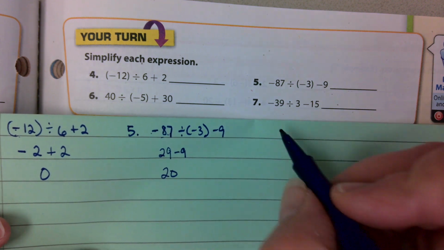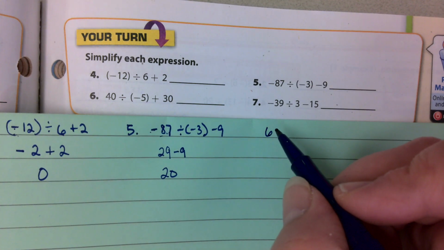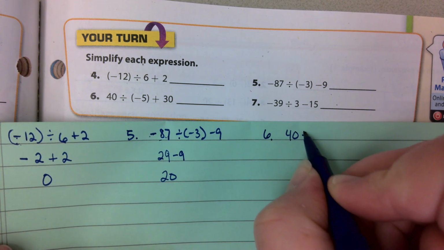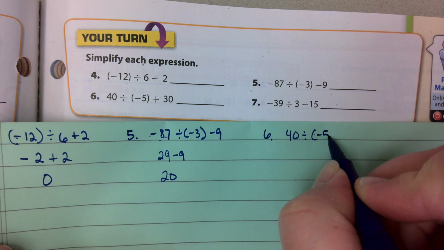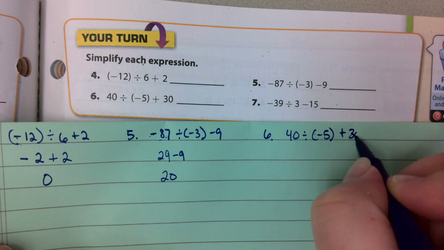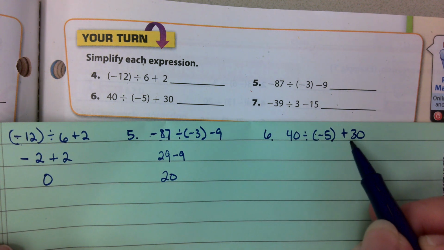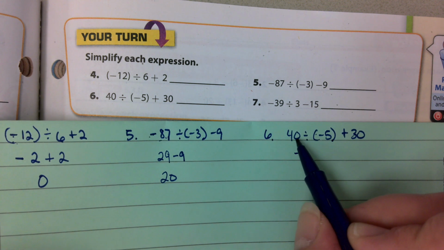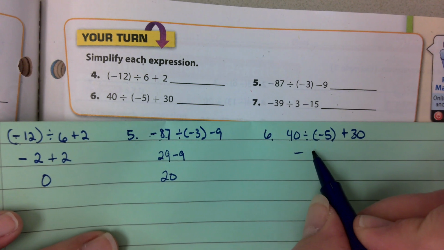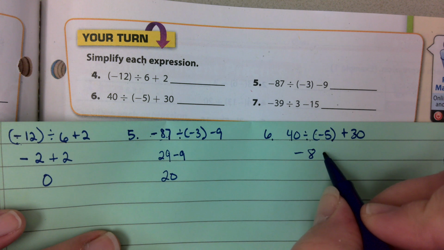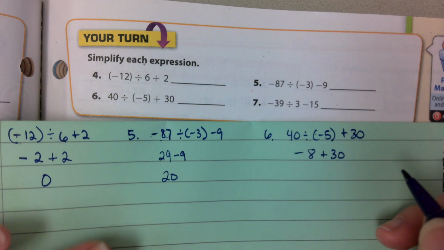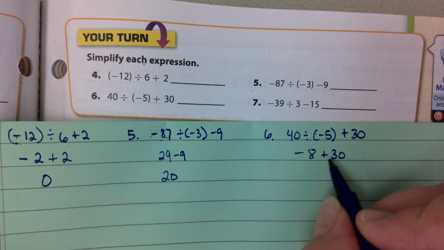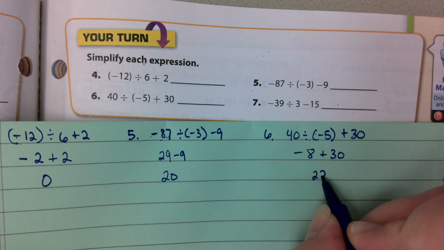All right, let's look at number 6. All right, we have 40 divided by negative 5 plus 30. Division comes before addition. Positive divided by a negative is a negative. 40 divided by 5 is 8, so we have negative 8 plus 30. Make sure you're using your integer rules when we do this, but we should end up with a positive 22 when you simplify that.